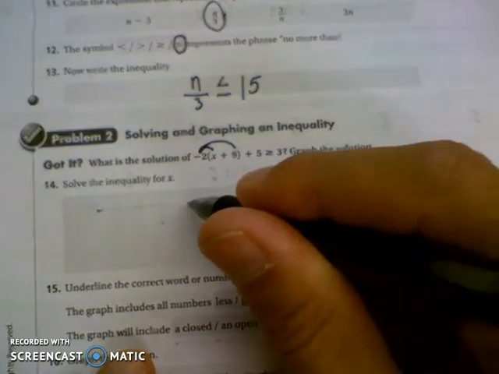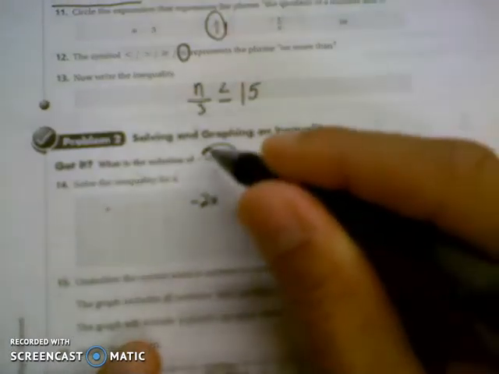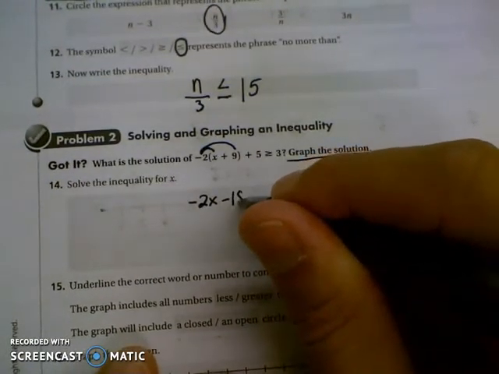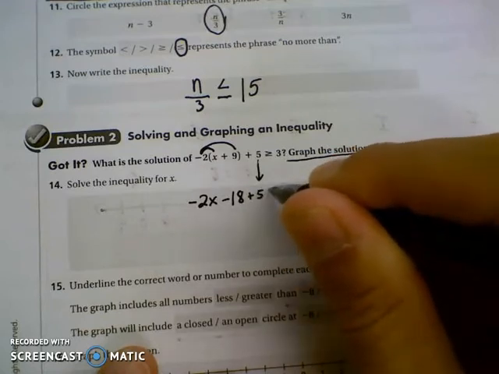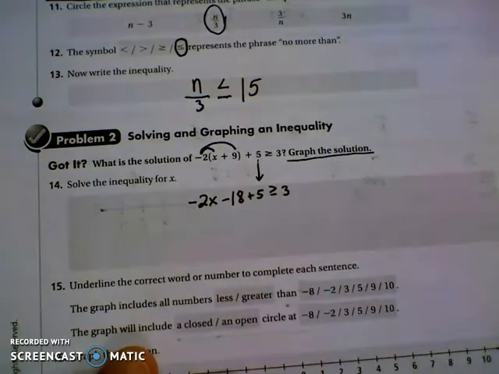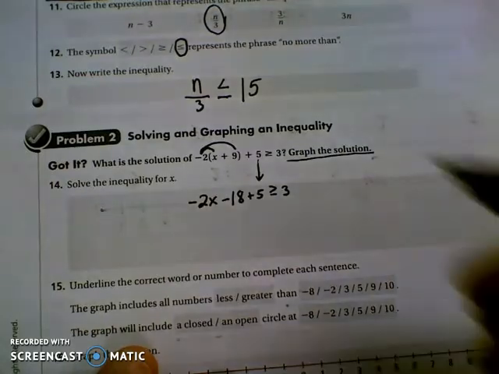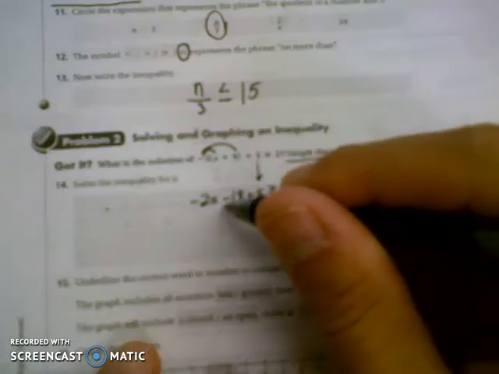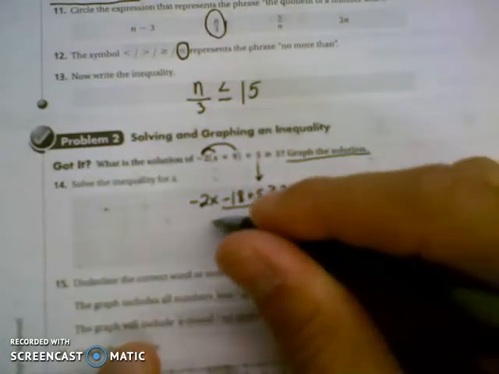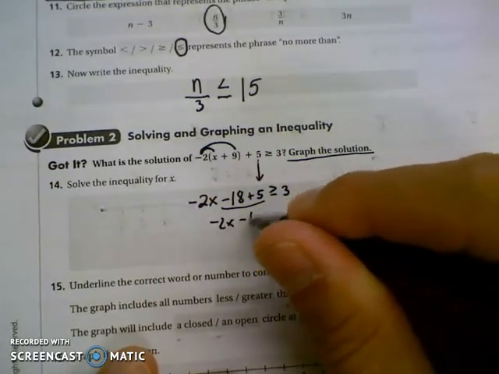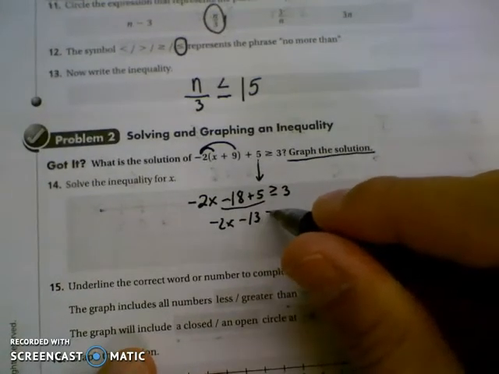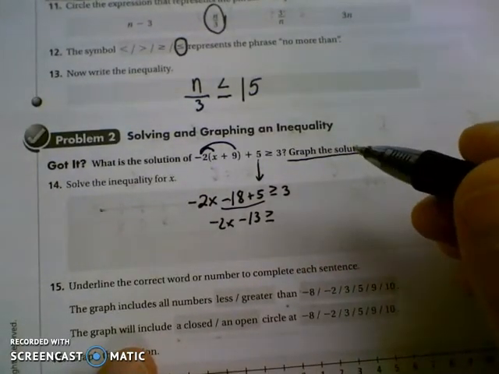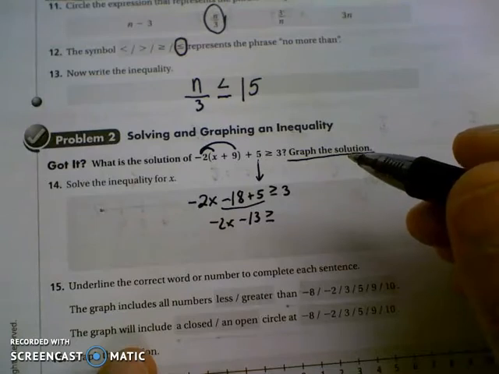So negative 2 times x is negative 2x. Negative 2 times 9, remember you can use a calculator for these, is negative 18. Then we're going to bring everything else straight down. Plus 5 is greater than or equal to 3. Now we're going to combine like terms. These two can be combined. So negative 2x minus 13, because negative 18 plus 5, again, use your calculator, is equal to 3.